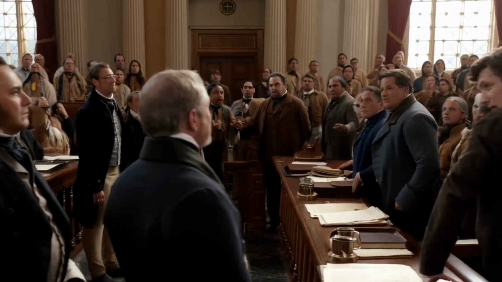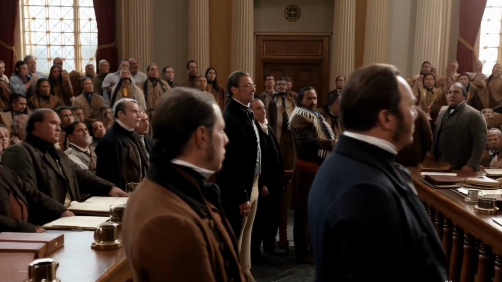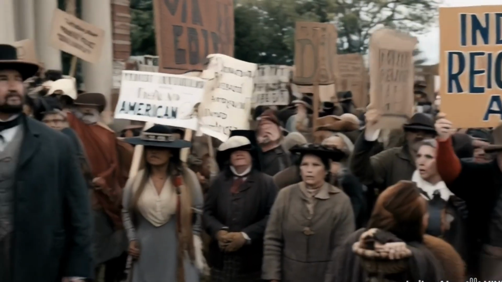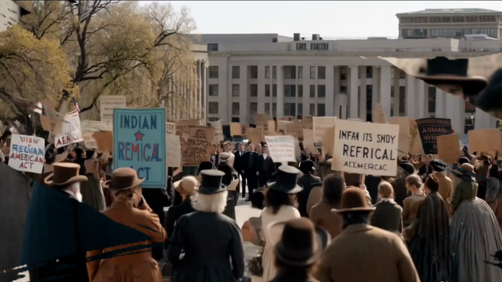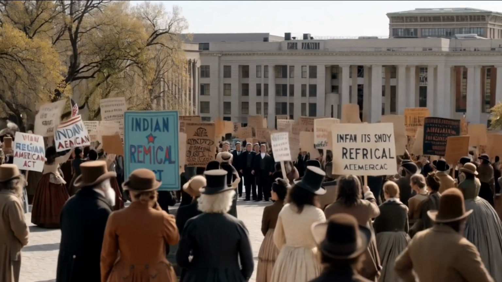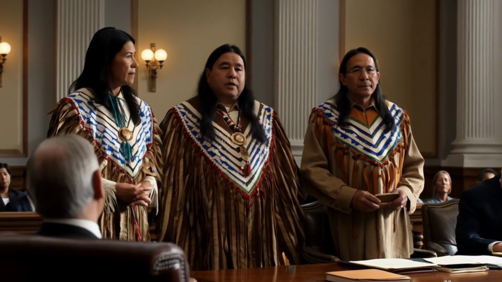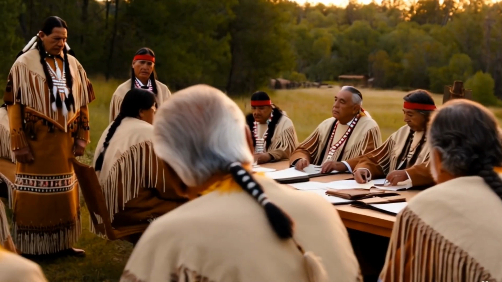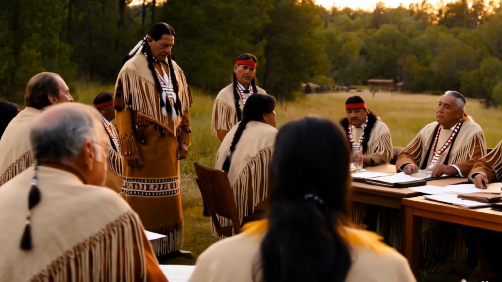Many Native American tribes resisted the Indian Removal Act. The Cherokee Nation in particular fought back through legal means. They argued that they were a sovereign nation and that the U.S. government had no right to forcibly remove them from their lands. In 1831, the Cherokee Nation took their case to the Supreme Court in Cherokee Nation versus Georgia. Unfortunately, the court ruled that it did not have jurisdiction, effectively leaving the Cherokee without legal recourse.